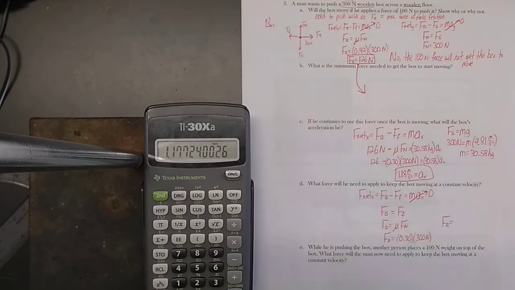The force needed to cause this to move at a constant velocity is 90 newtons. It needs to match the kinetic force of friction.